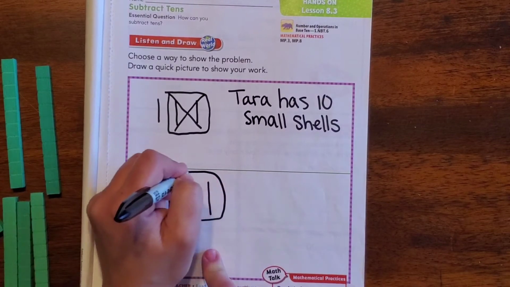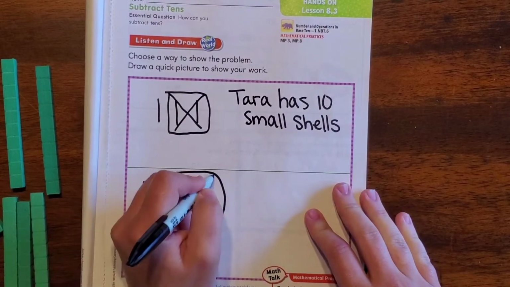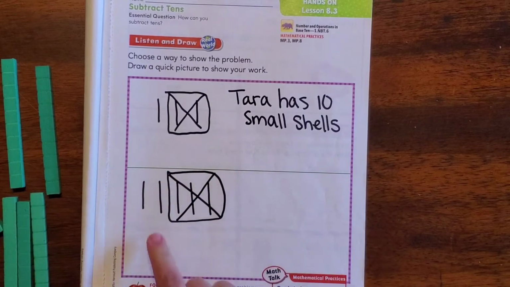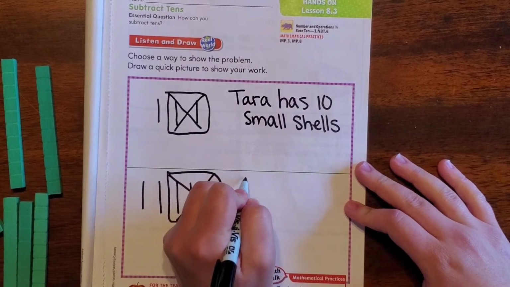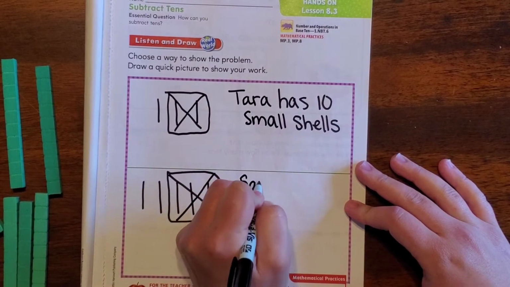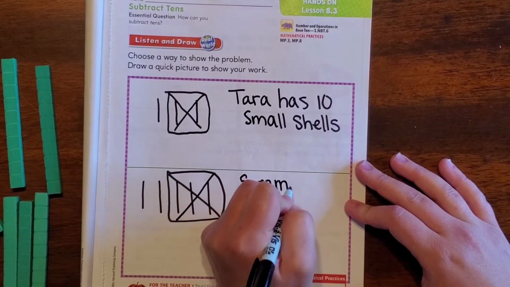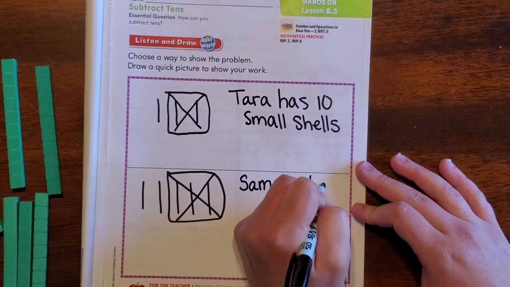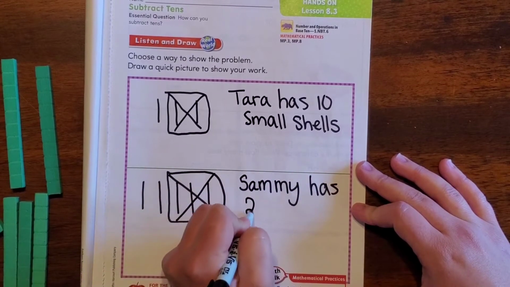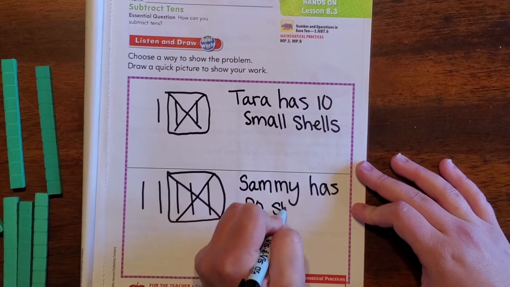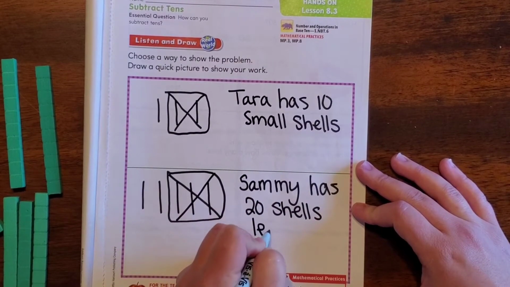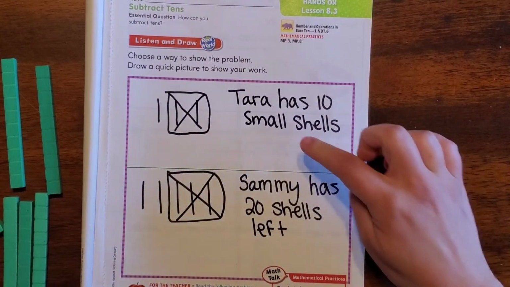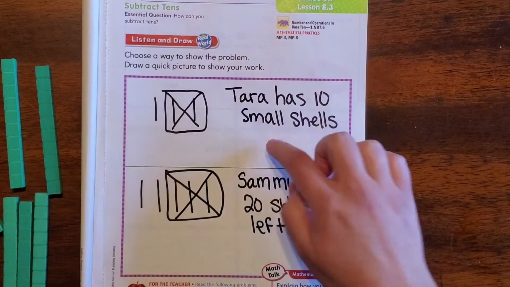So there's those 30 shells, and he does not have them anymore because he gave them to his friend. So how many does he have left? He has 20 shells. So Sammy has 20 shells left.